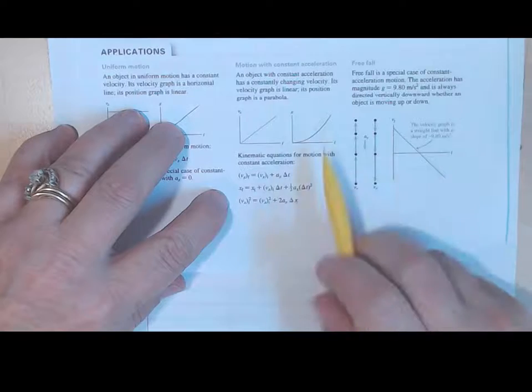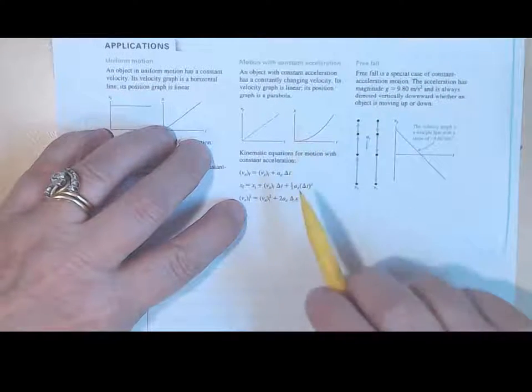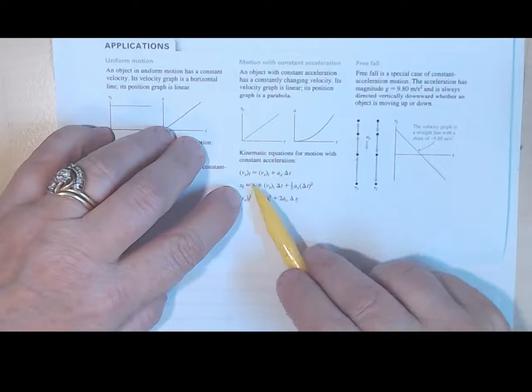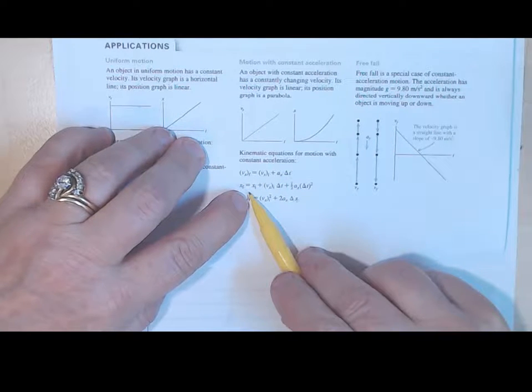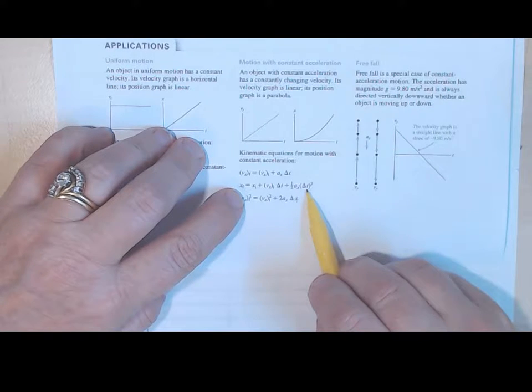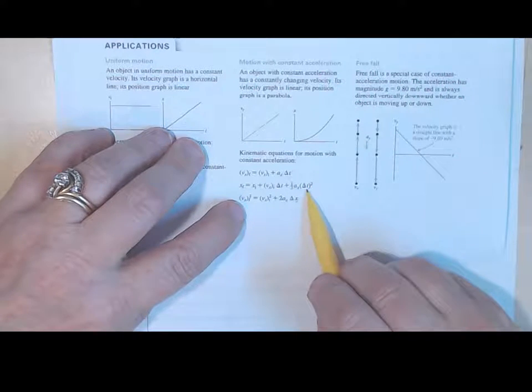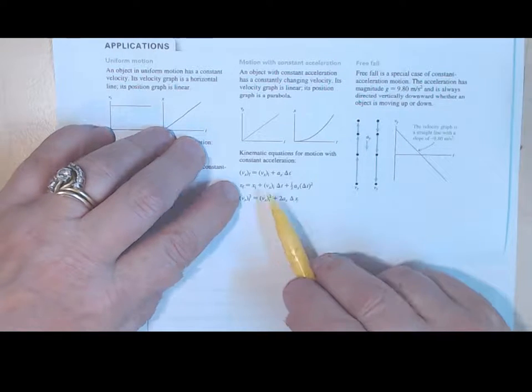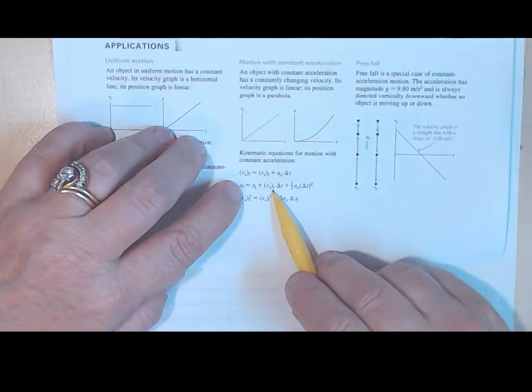Come to our constant acceleration chart. This is velocity and time. That's not the one I want because I don't know my final velocity. Distance, velocity, and time. Is that the one I want? Maybe. Velocity and distance. Again, I can't use this because I don't know my final velocity. So which one am I going to use? I'm going to use this one.